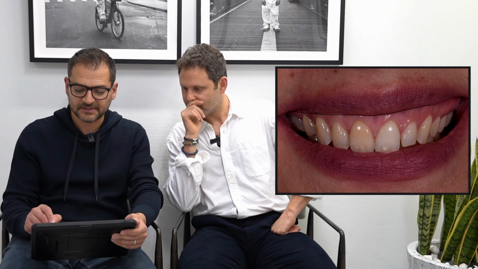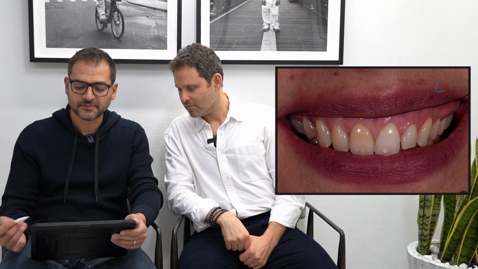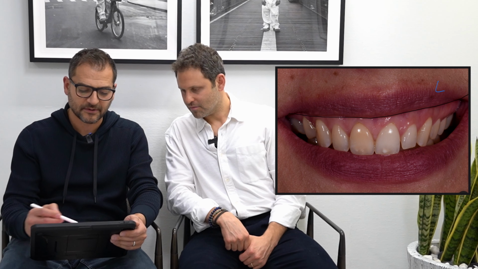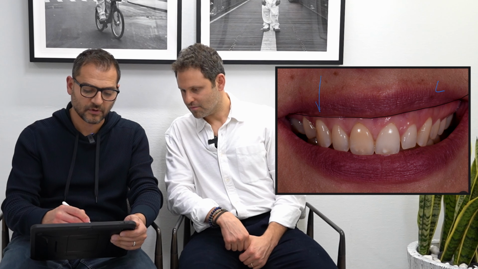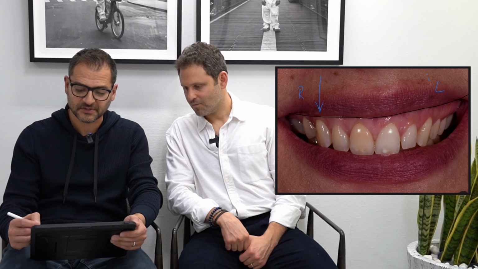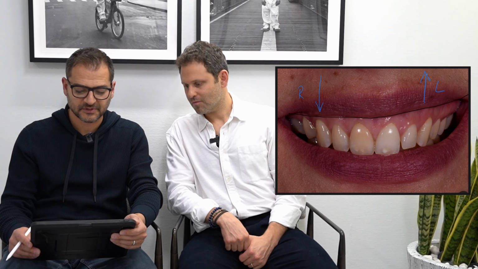If you look, it takes a little bit of an elevation as you approach her left side. Now, it turns out this patient had a prior injury where she does not have the same amount of muscle pull on both sides. So on her right side, her lip doesn't elevate as high as it does on her left side. And that explains why her lip doesn't look even when she smiles.